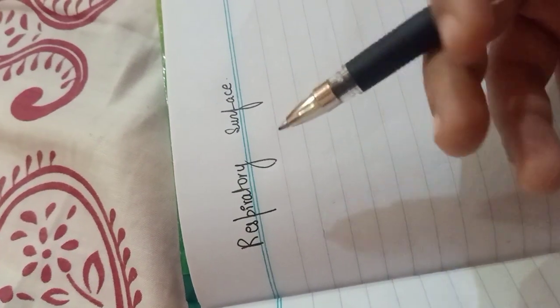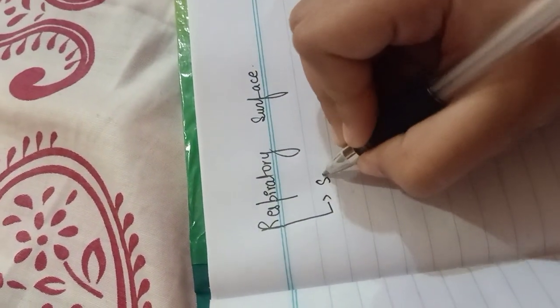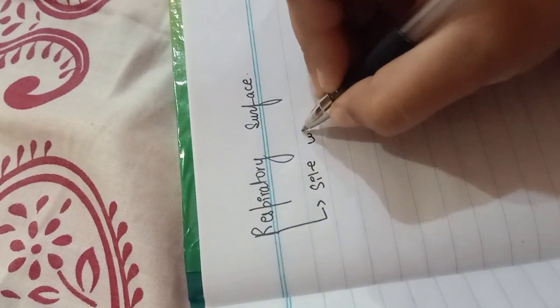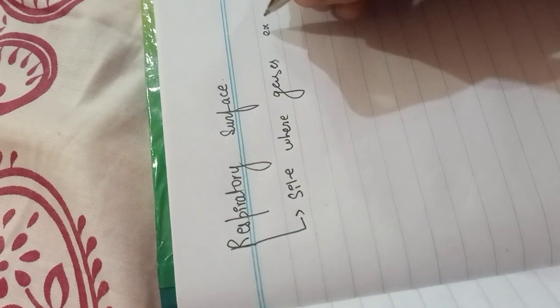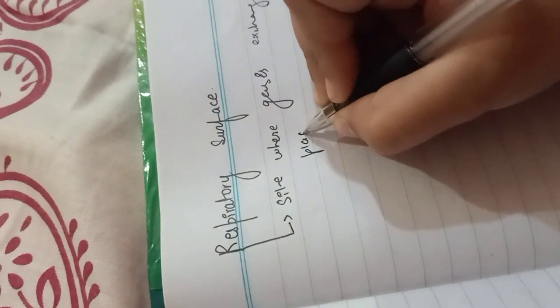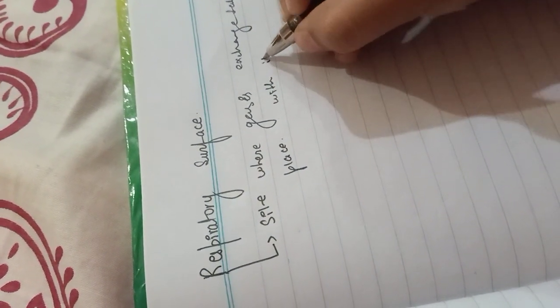In an animal, a particular area or site where gases are exchanged with its environment.